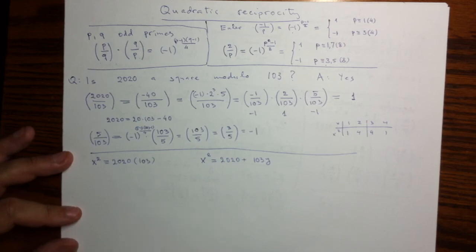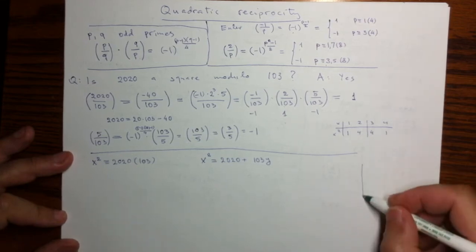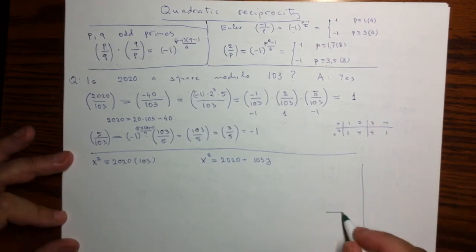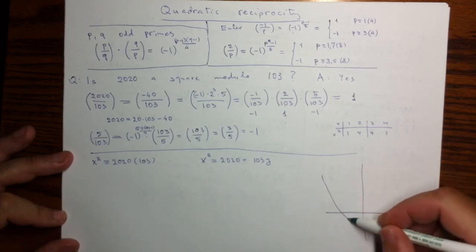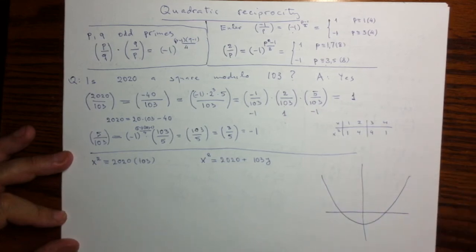So now we have a parabola, a curve on the plane. So roughly it will look like that. It will be a white parabola, of course symmetric with respect to the y-axis, dipping below the x-axis by about, if we divide 2020 by 103, it will be slightly below 20, right?